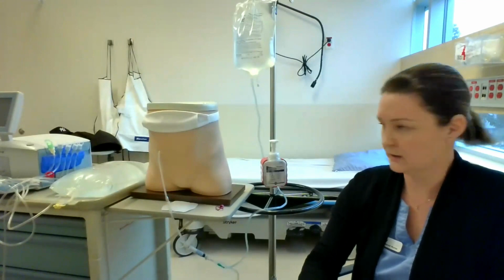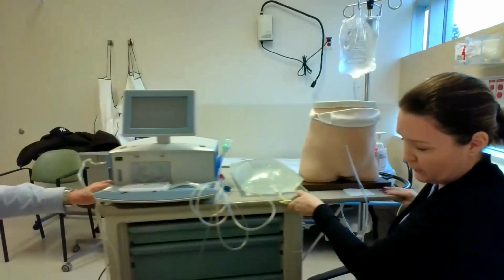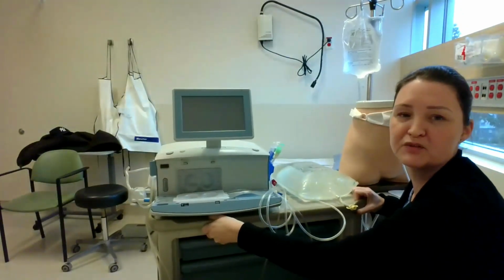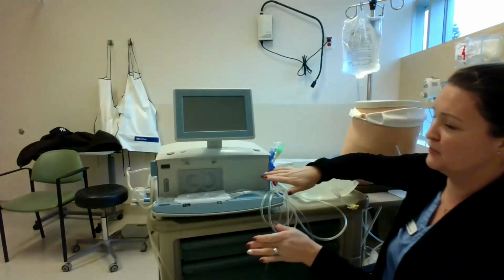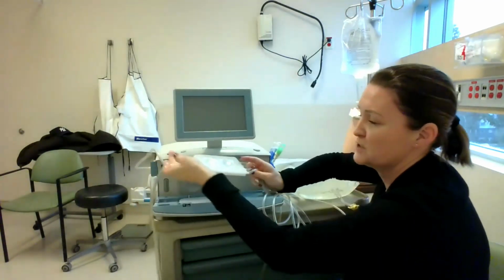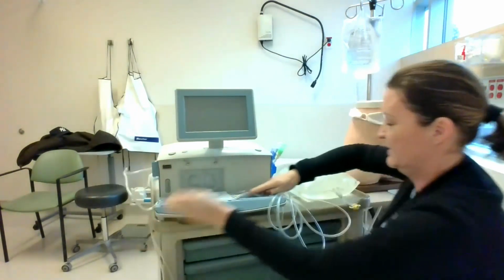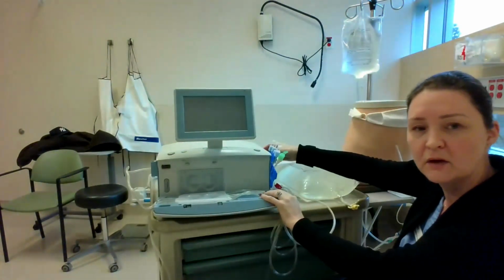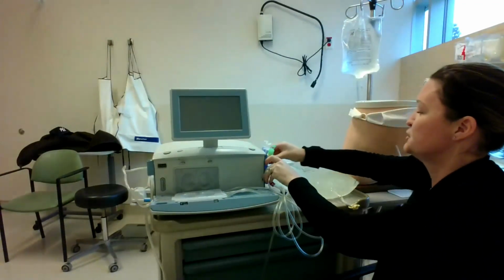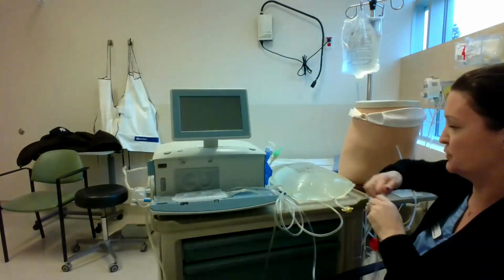Now I'm going to show you the cycler, or automated PD. So we have our cycler machine, and it's pretty user-friendly. Basically, you'll have your cassettes, which can be removed and placed in the machine. And then you have your tubing on the side. And then the tubing gets connected to your 5-liter dialysate bag. And I'll just show you.